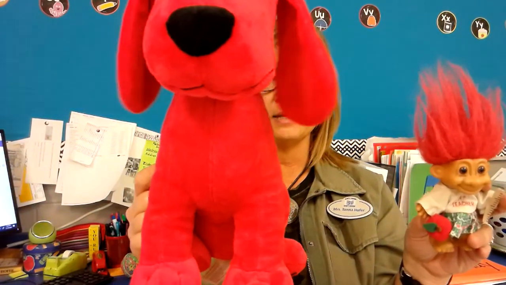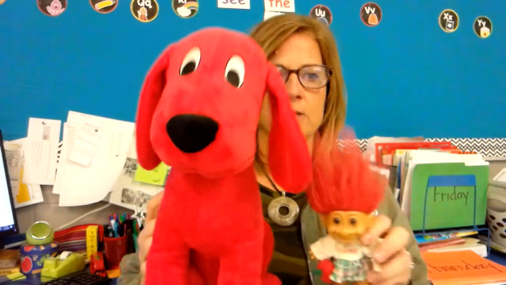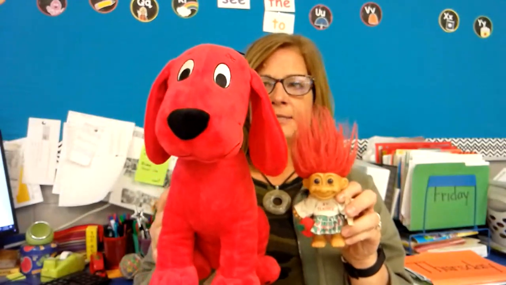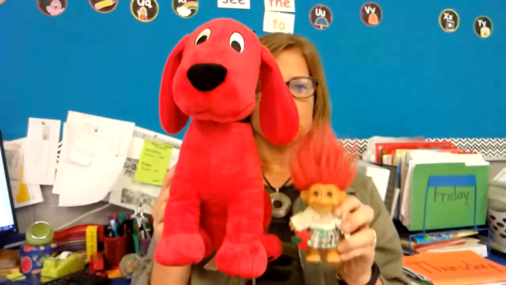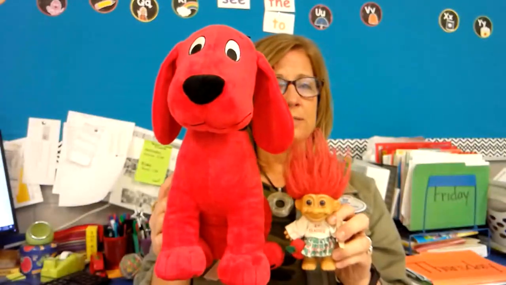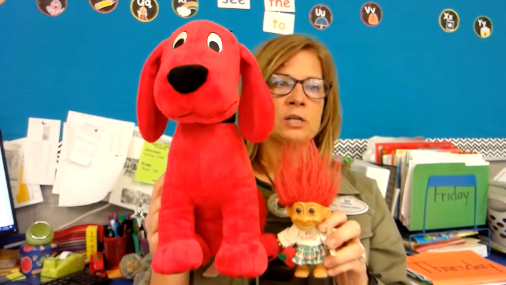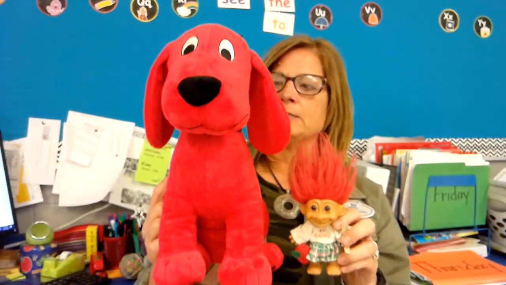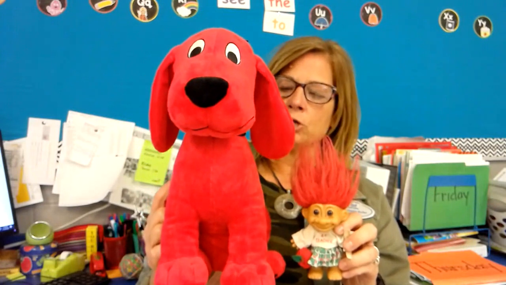I'm going to do a little magic trick for you today. I have a Clifford and I have a troll doll here. It's pretty easy to compare the lengths of Clifford, I can't even get him in the camera, and our troll. We're not going to say which one is bigger, because we're going to use some math words. We're going to say which one is taller or longer.